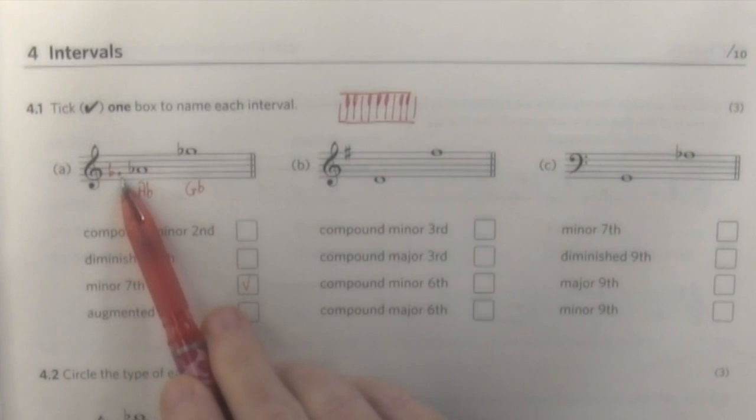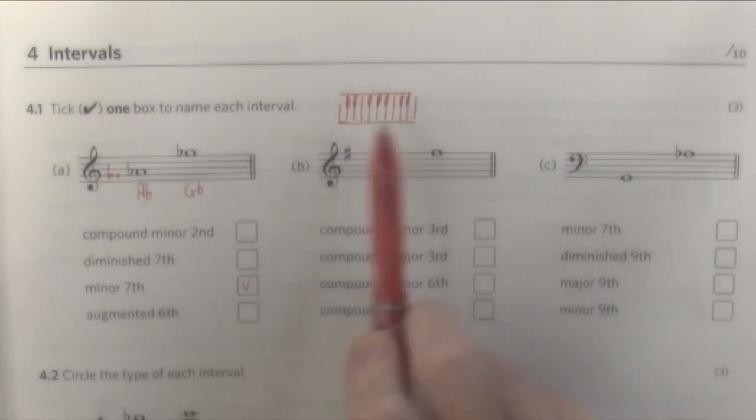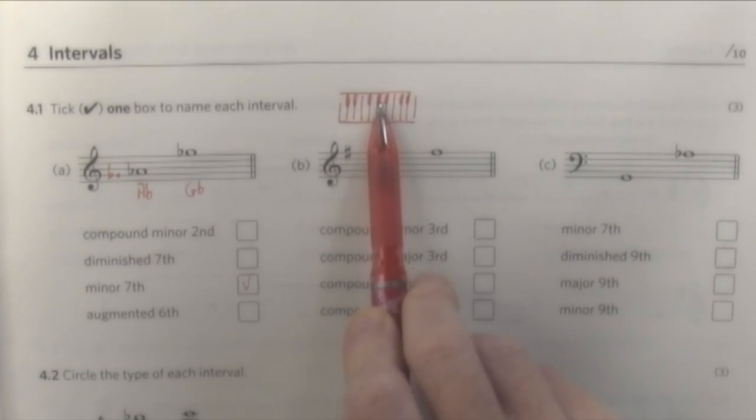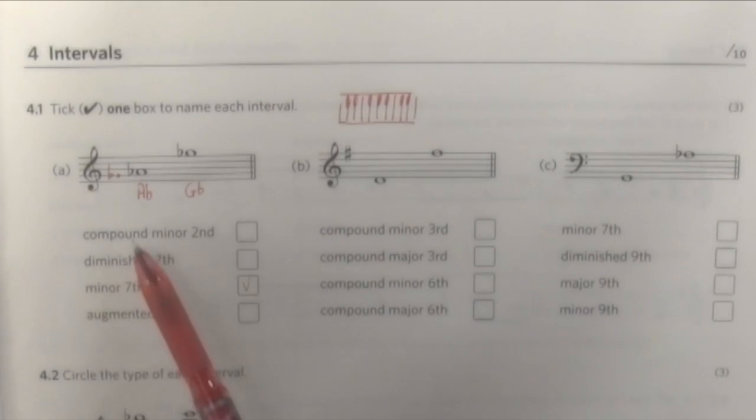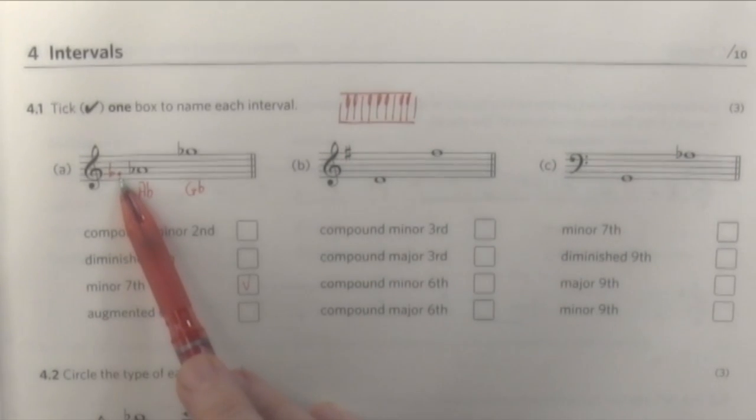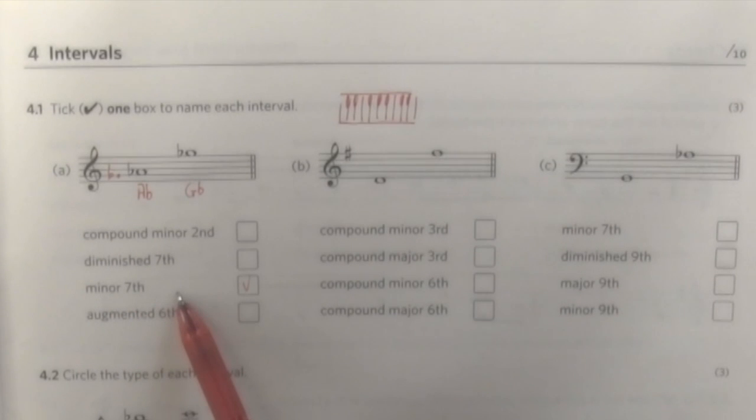So again, flip them over, you find a second, find the type of the second, and then the opposite will be our interval. A minor becomes a major, and a diminished becomes augmented, and vice versa.